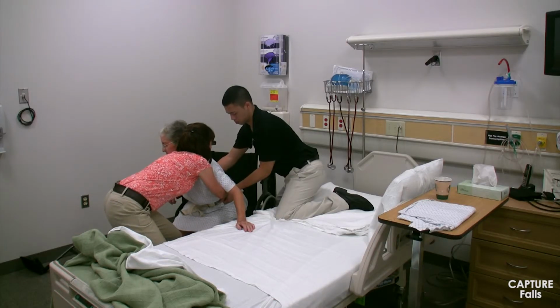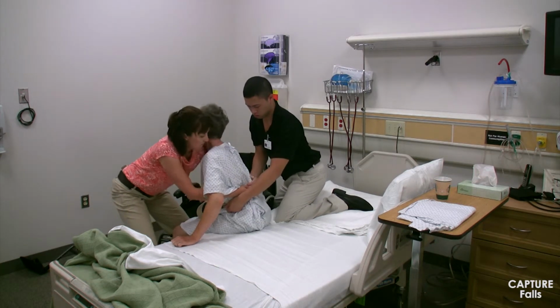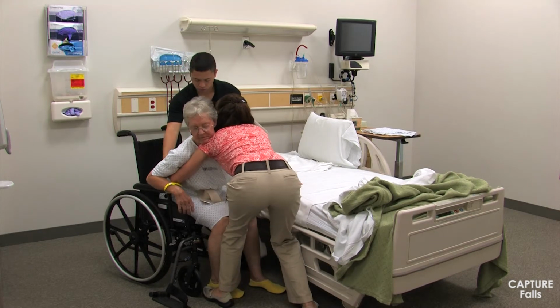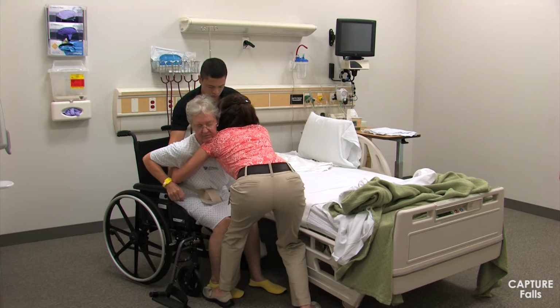At the same time, rock your body weight back onto your back leg to use your body weight to assist the patient in unweighting her hips. Once the patient's hips are raised off the chair, you can then pivot with the patient to assist her towards the bed. Don't simply pull up on the gait belt. This is uncomfortable for the patient and increases your risk for back injury. Keep your grip on the gait belt and use the transfer of the weight of your body onto your back foot to shift the patient's weight off of her hips and onto her feet.